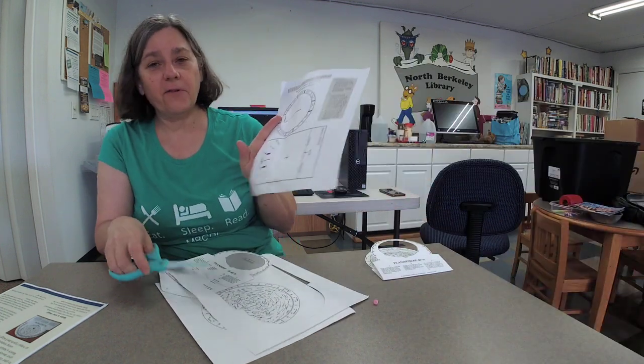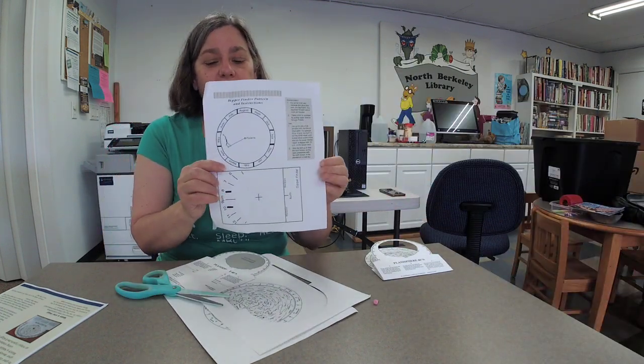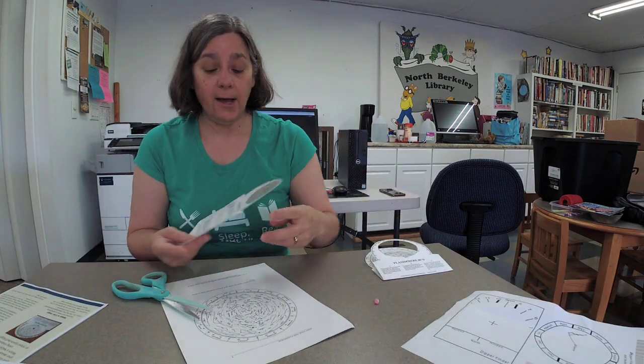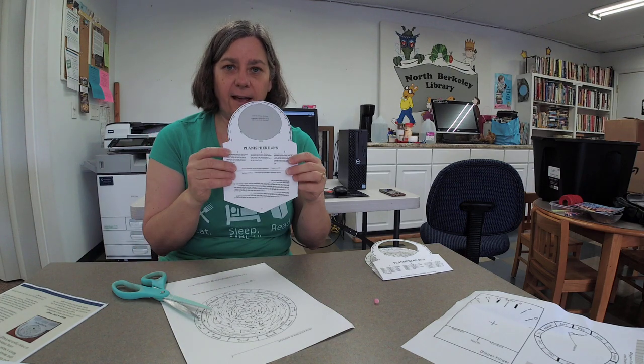If you haven't made a dipper finder with me before, we're going to make a dipper finder. The printout for that will be in your packet, and it looks kind of like this. And finding the Big Dipper is pretty key to finding a lot of things in our night sky. So this is the one part of the planisphere.